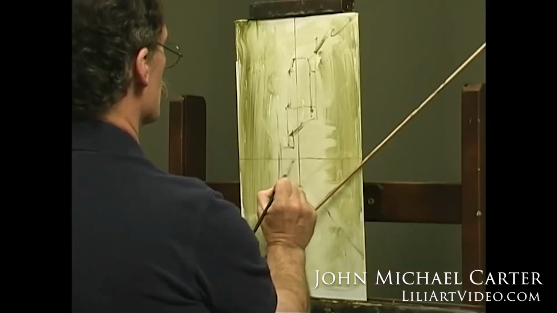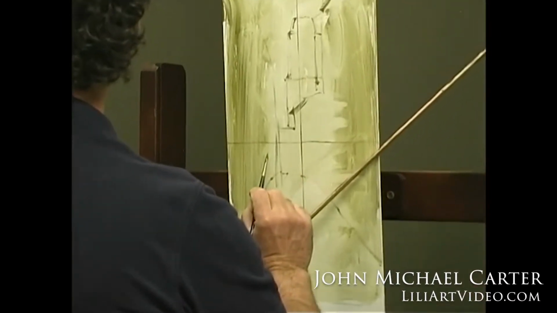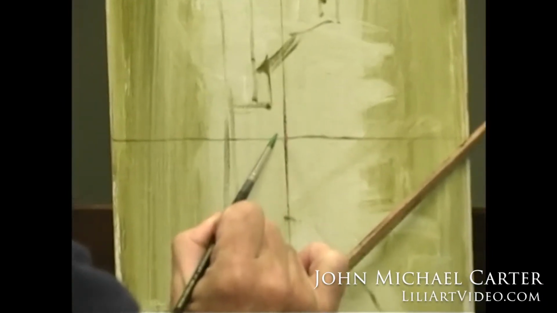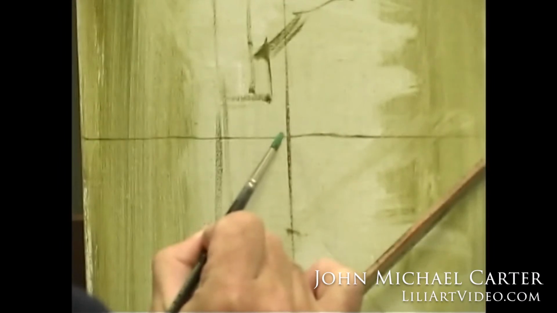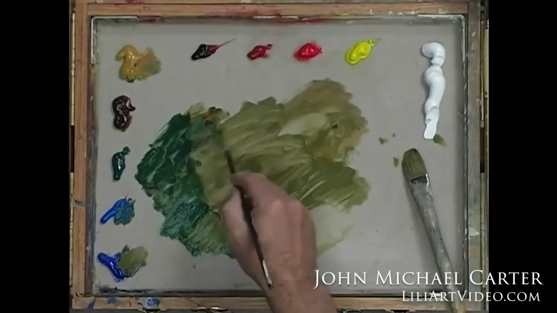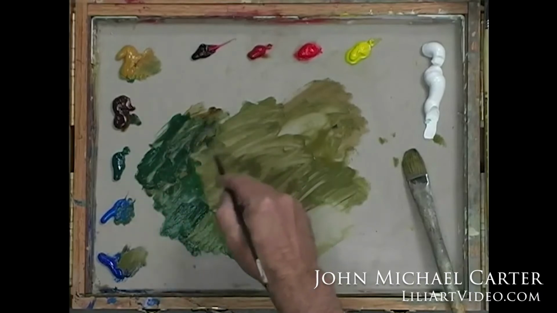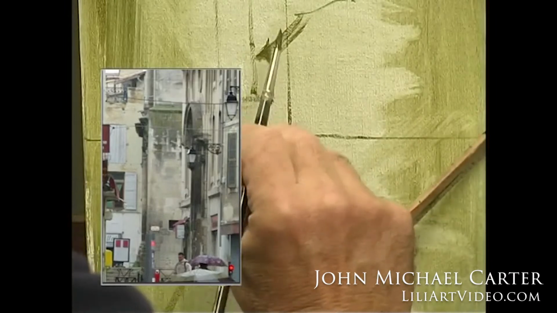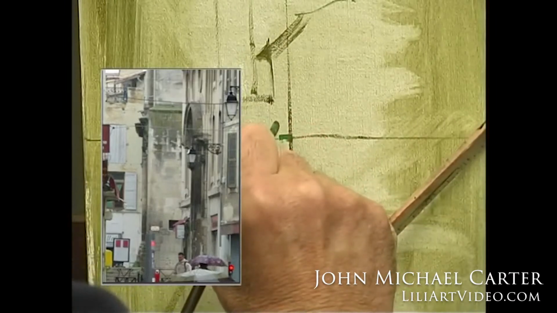Now, I am going to go immediately into what is the center of the canvas. And that's, of course, where the horizontal and vertical lines cross. And I am going to establish a doorway which is right at that junction. So I can be fairly certain now that this is going to be an element which I have judged with some accuracy.